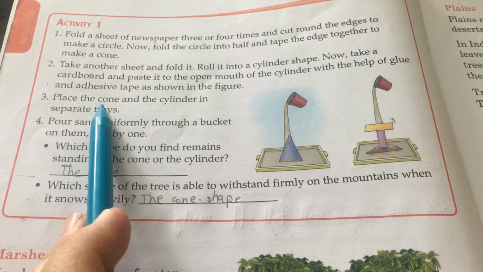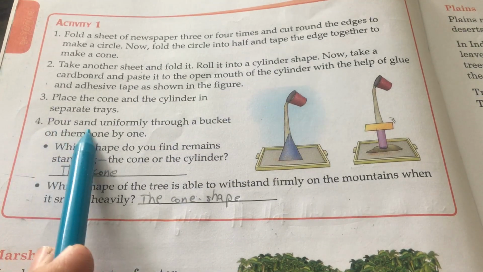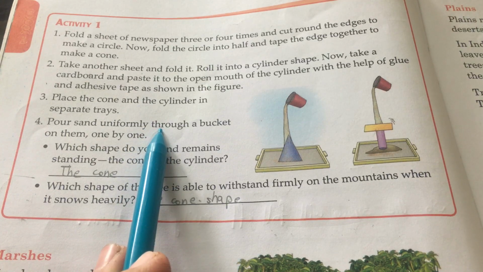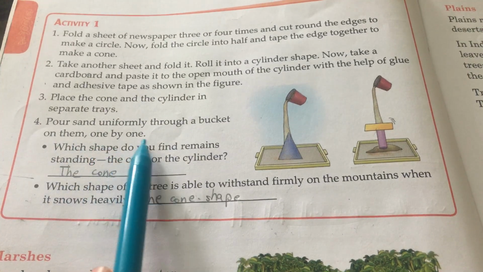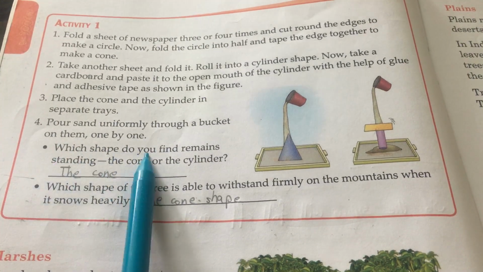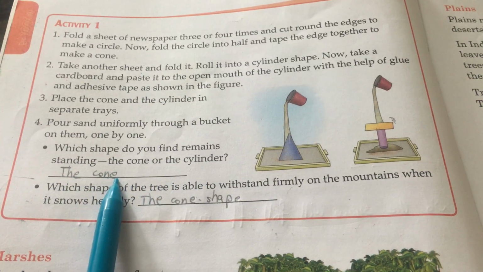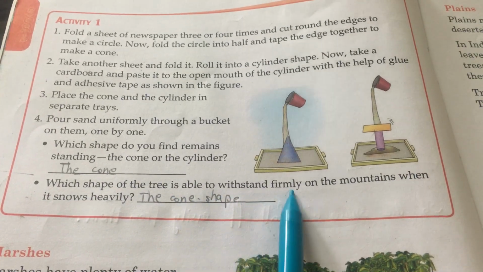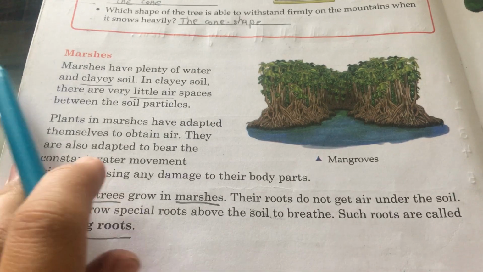3. Place the cone and the cylinder in separate trays. 4. Pour sand uniformly through a bucket on them, one by one. Which shape do you find remains standing, the cone or the cylinder? The cone. Which shape of the tree is able to withstand firmly on the mountains when it snows heavily? The cone shape.